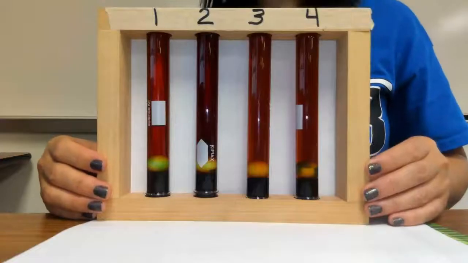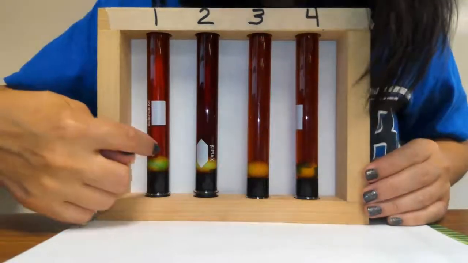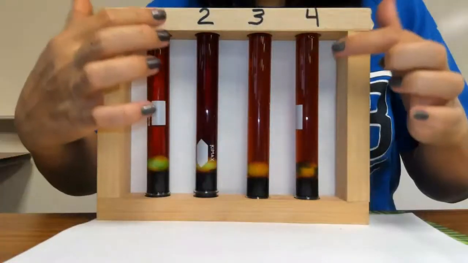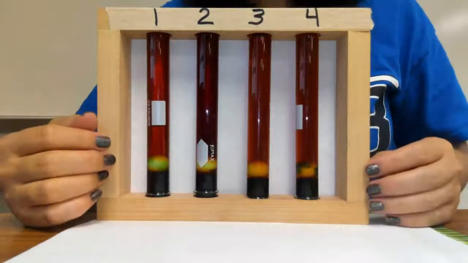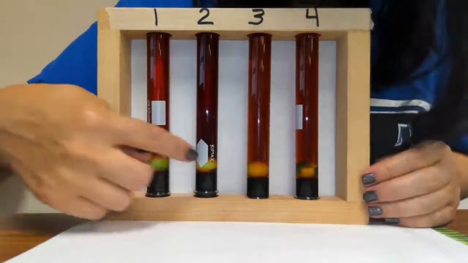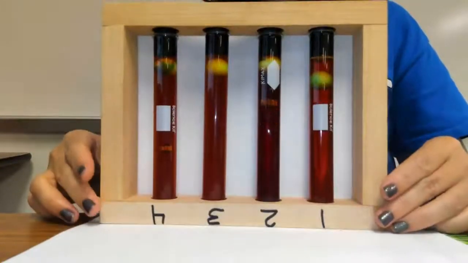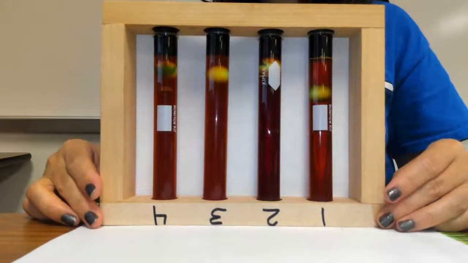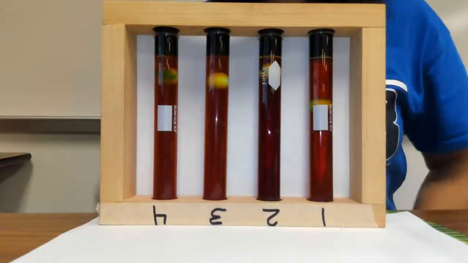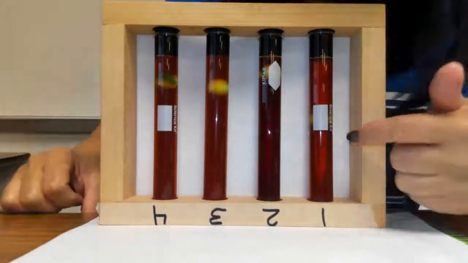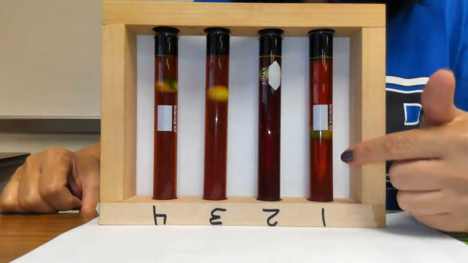So here's a demonstration of viscosity. We have 4 different test tubes, and they each have a different thickness of motor oil in them. Each of them has a marble at the bottom of the test tube. So I'm going to invert them. And now we can see the marbles are falling, but they are falling at different rates. So you'll notice the one in number 1 appears to be falling the fastest.